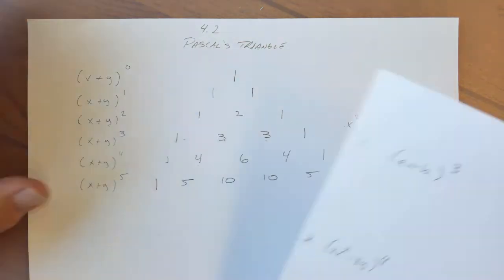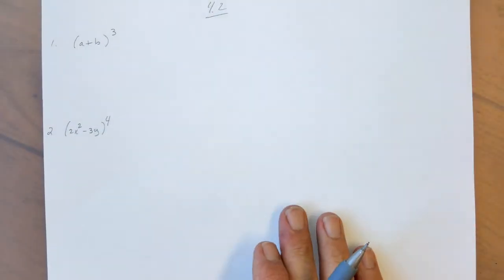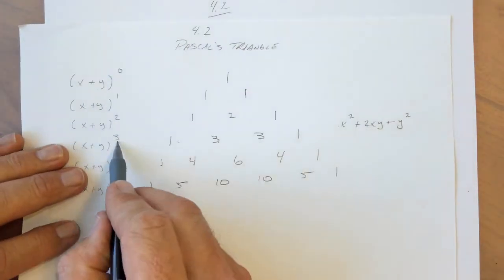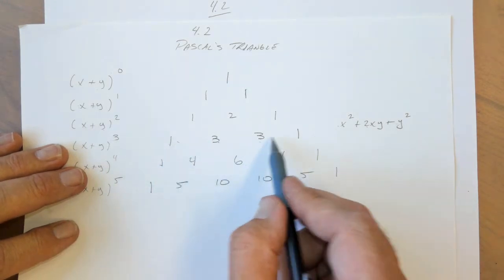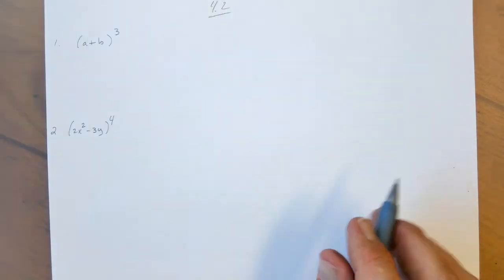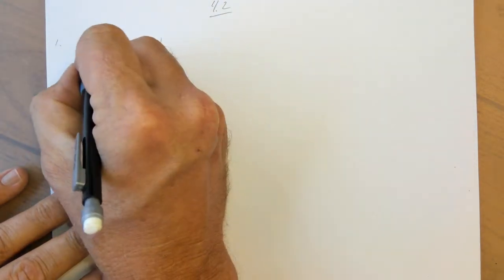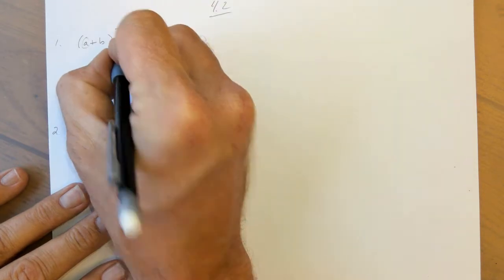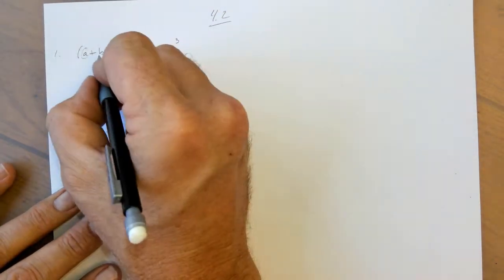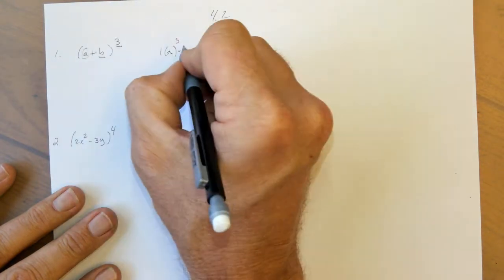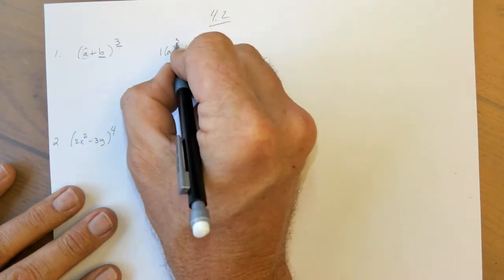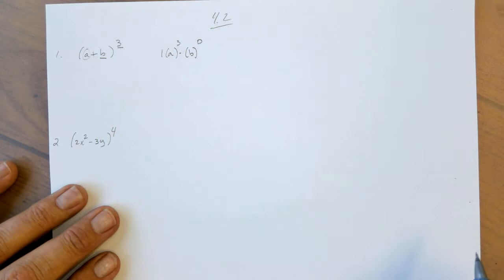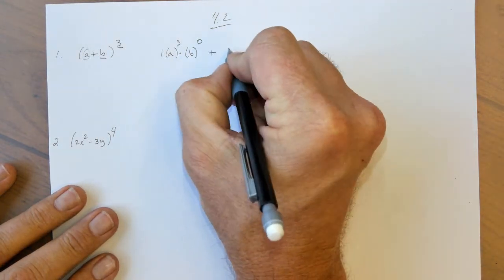Okay, so let's put this into play here. We're going to look at the first one, a plus b cubed. Going back to our triangle, we're cubing, so our coefficients will be 1, 3, 3, and 1. As we go across left to right, we have 1, and we take our first term in the binomial raised to whatever we're expanding it to, in this case the third, times the second term, b, raised to the 0, because these two exponents have to add up to whatever this exponent is, which in this case obviously is 3.